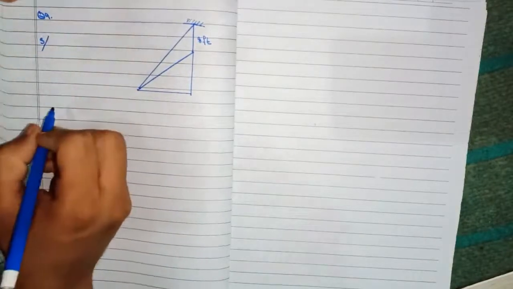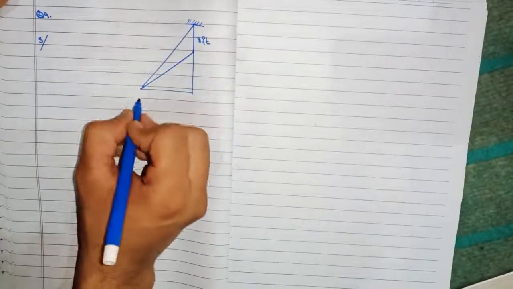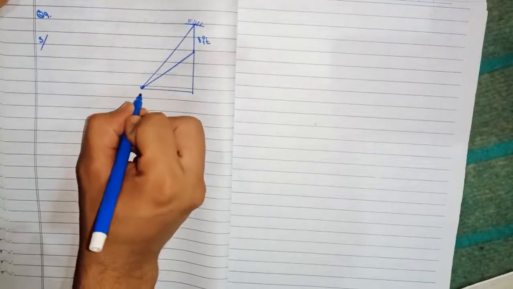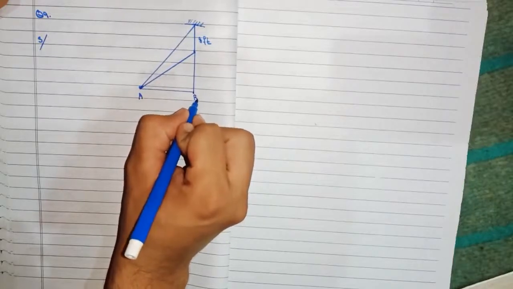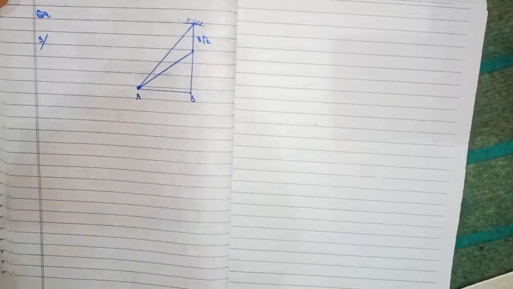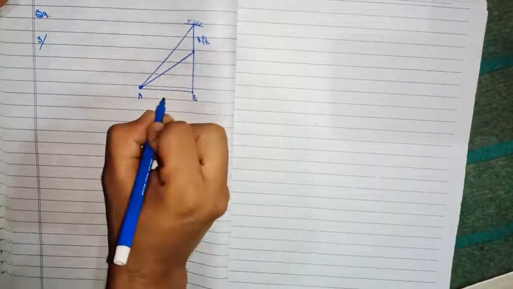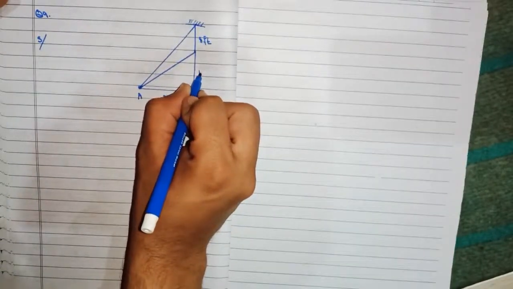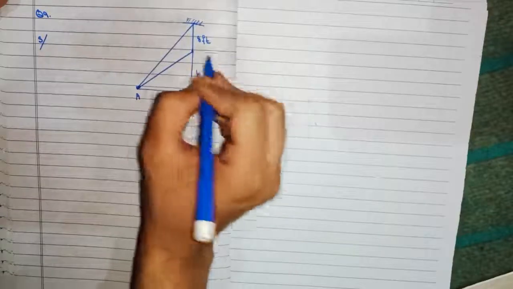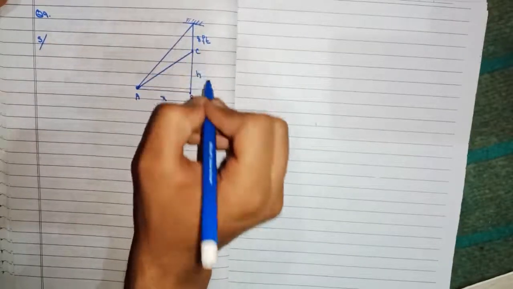We will write, yes, if I name this point outside as A, and the distance is B, it means the horizontal distance from a point outside to the house. Say this distance is X, and say the height of the house is H, and including the height of antenna we have to find.